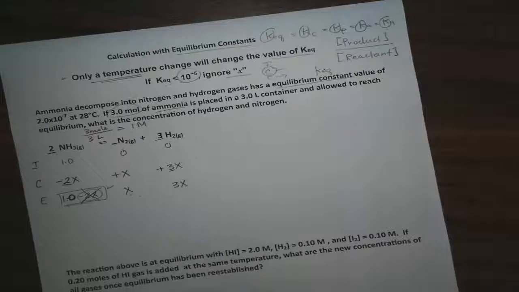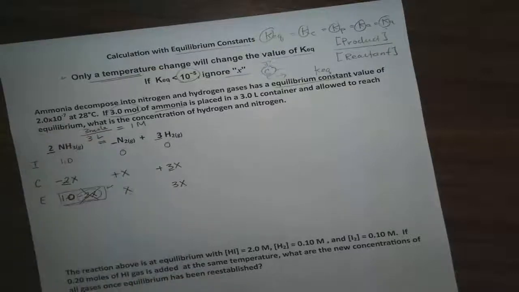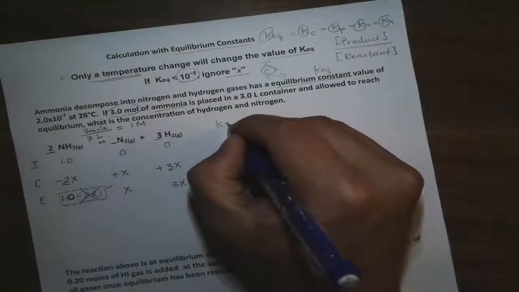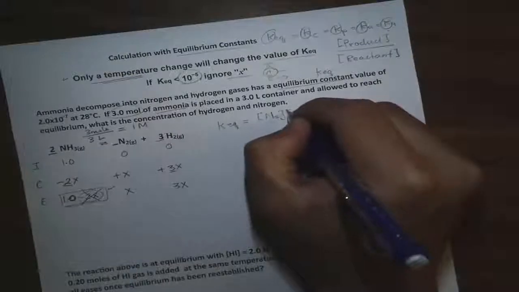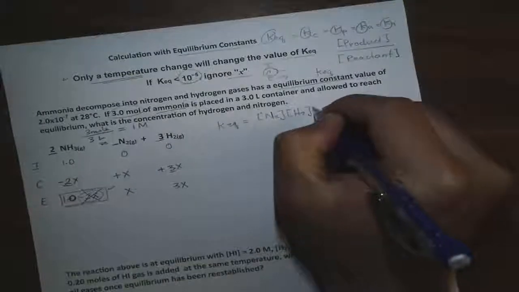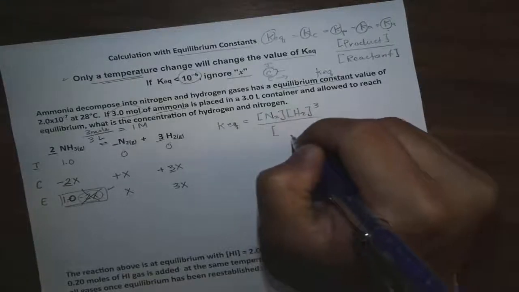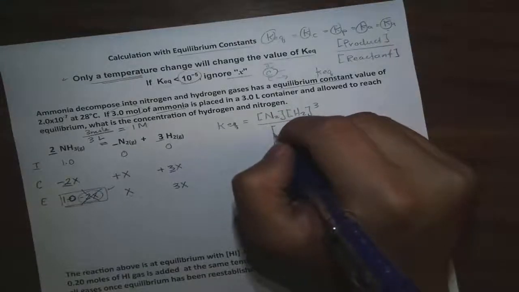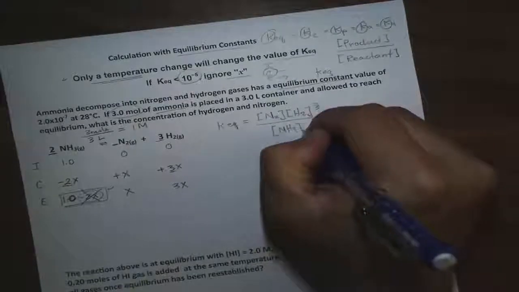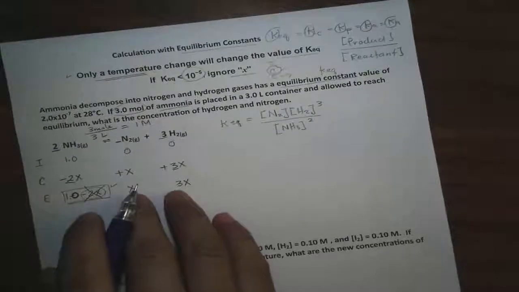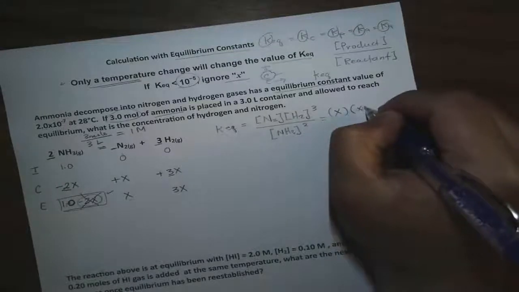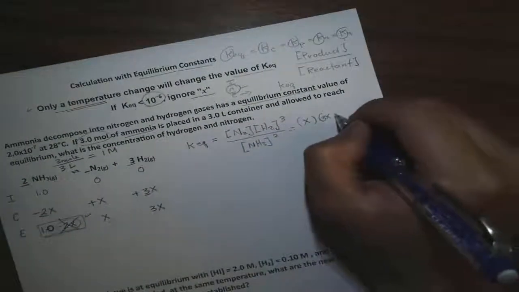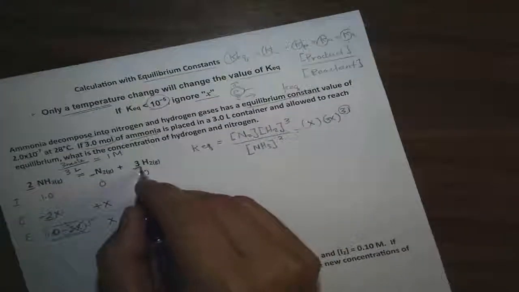Now let me show you how it's going to work in terms of the calculation. Notice we are only given the K, right? But we know that K EQ, or K equilibrium, is equal to N2 times H2 to the power of 3, okay? And that is relative to the reactant, which is NH3 to the power of 2. But we can actually substitute this in. For now, we have x and 3x to the third power because of the coefficient right here as well, okay?